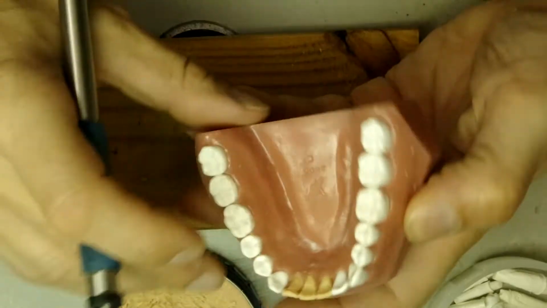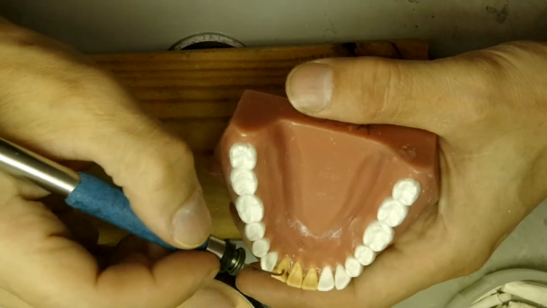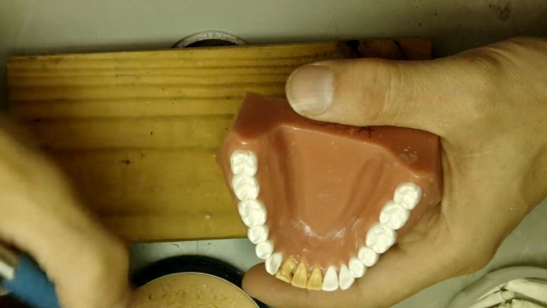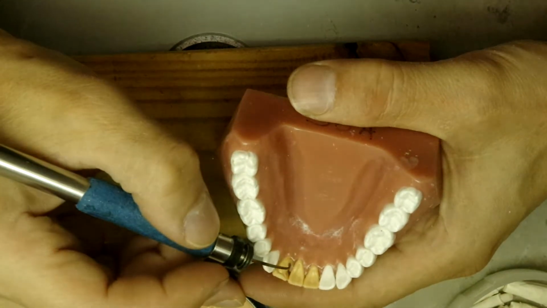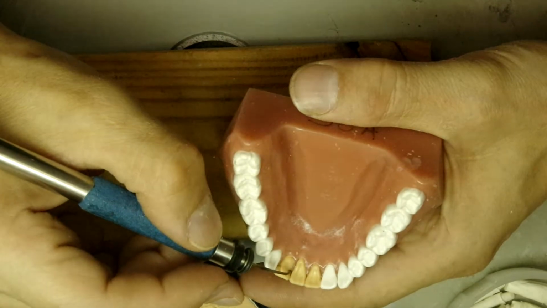Then we flip it around, and now we'll go with the mesio-lingual line angle, or mesio-lingual marginal ridge.